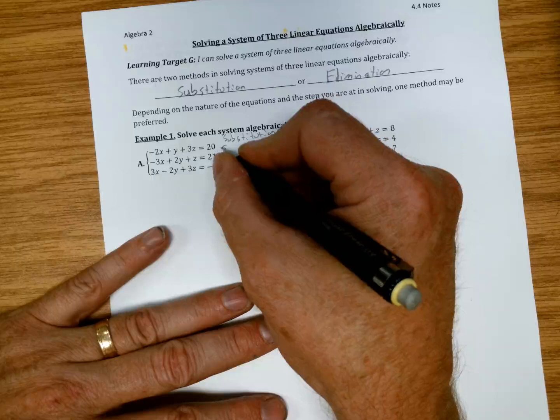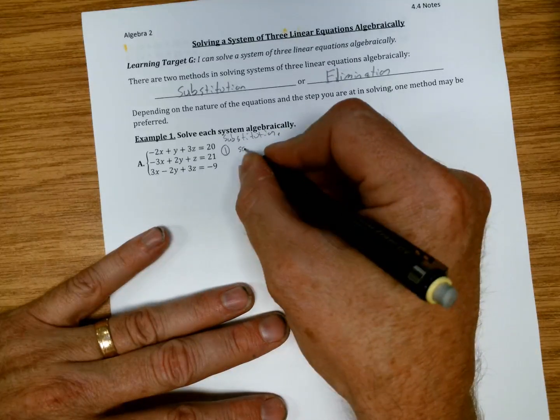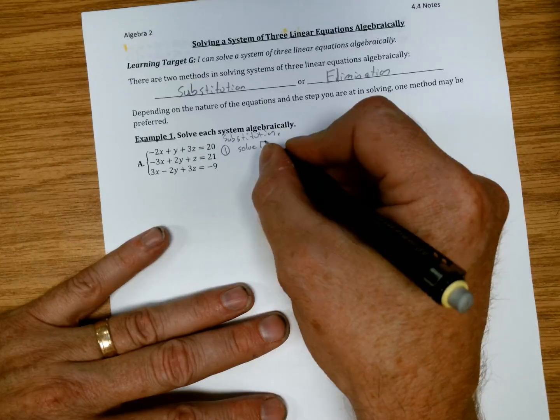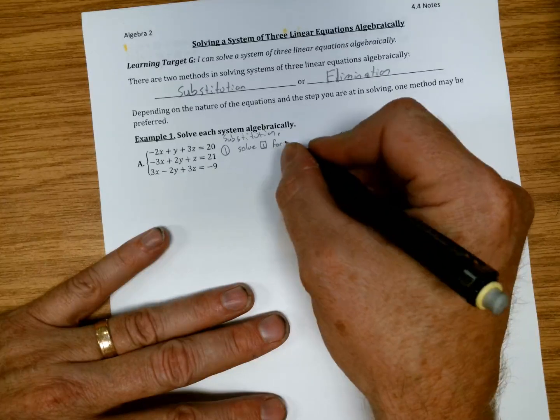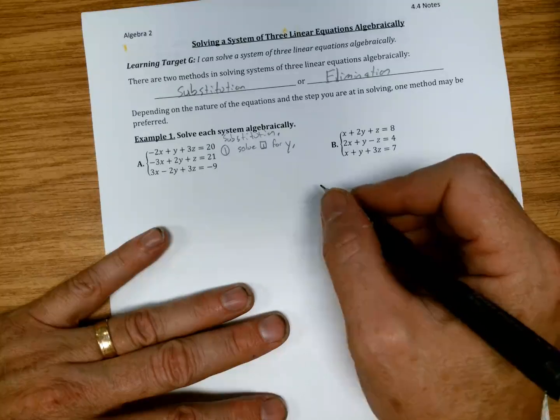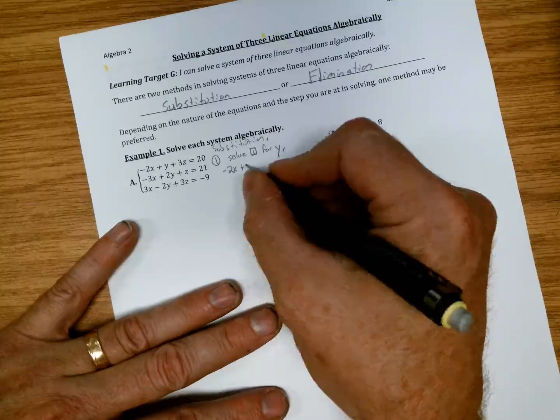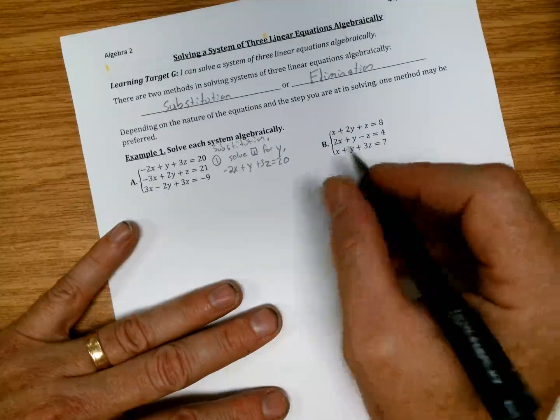With substitution, my first step is to solve equation 1 for y. I'm going to take equation 1, and here it is: negative 2x plus y plus 3z equals 20. And it's pretty easy to solve for y.